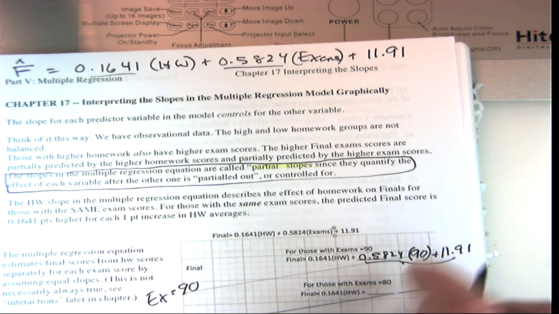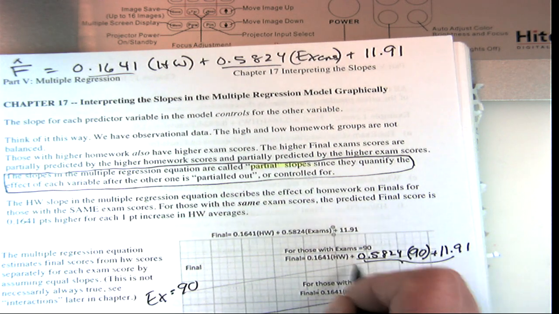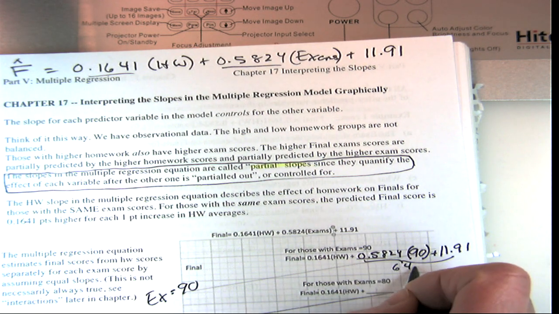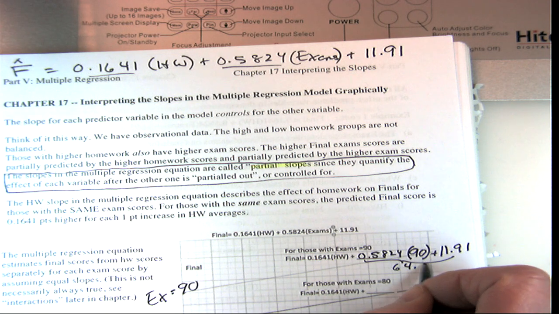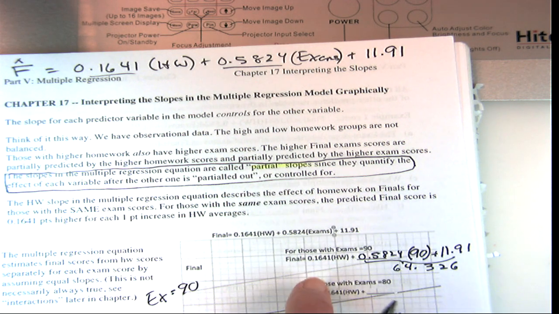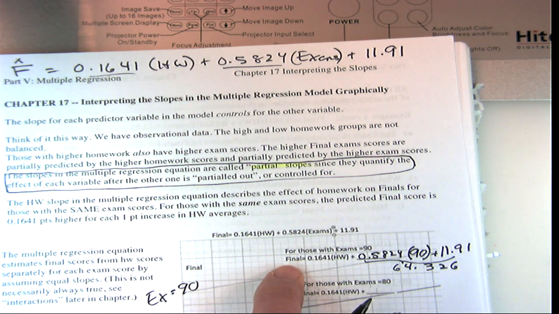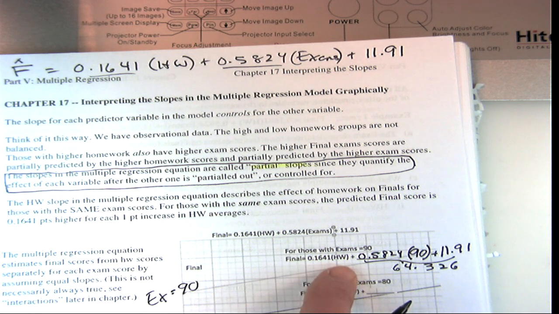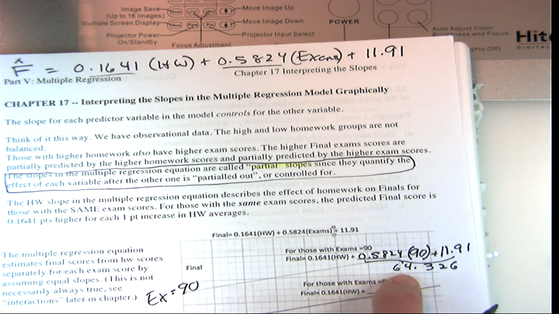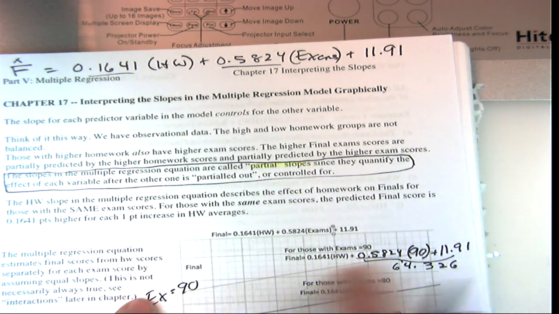So those two together, when I did it, I got 64.326. So the equation is the final is equal to 0.1641 times the homework plus 64.326.